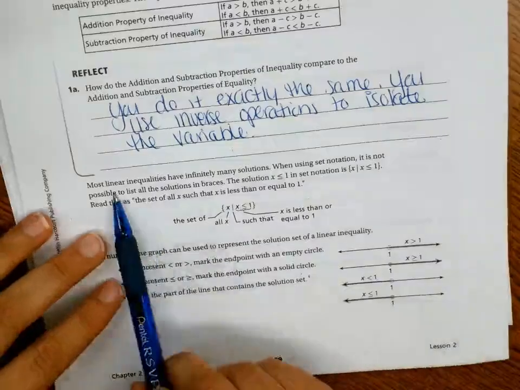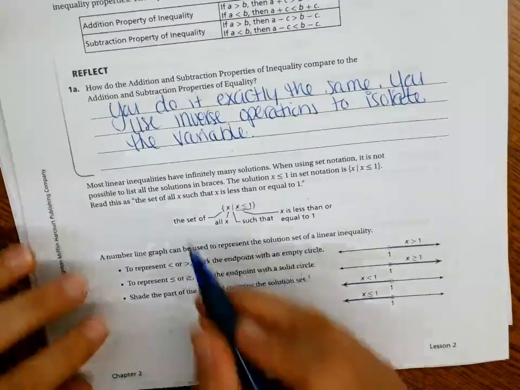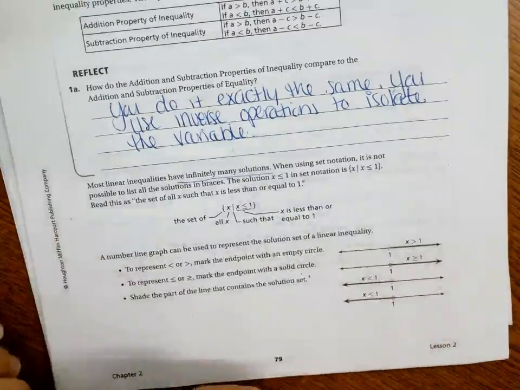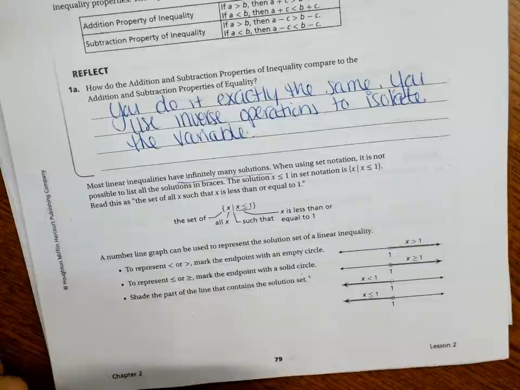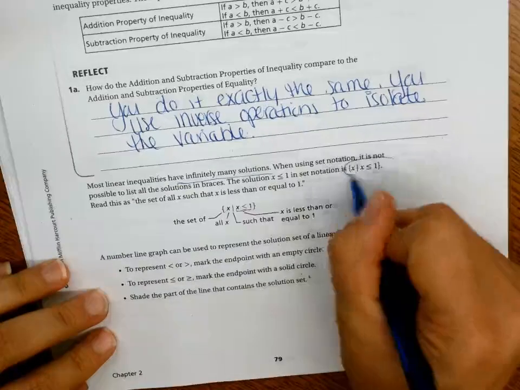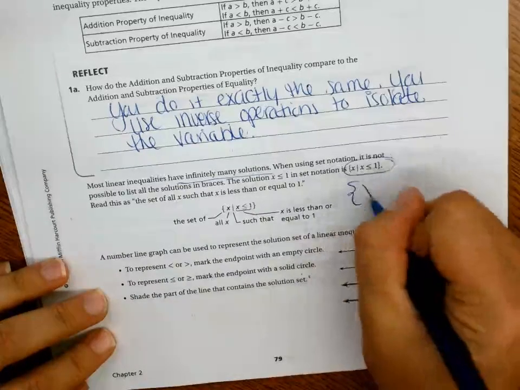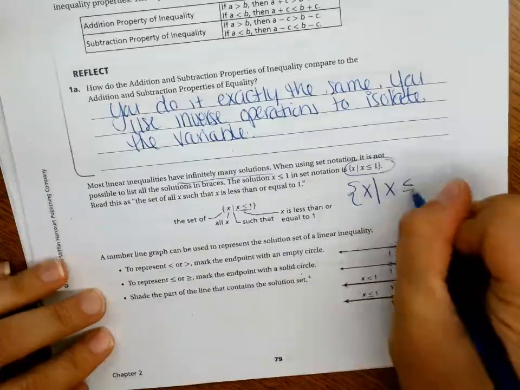Most linear inequalities have infinitely many solutions. When using set notation, it is not possible to list all solutions in the brackets. The solution x is less than or equal to 1 in set notation looks like this: x such that x is less than or equal to 1.